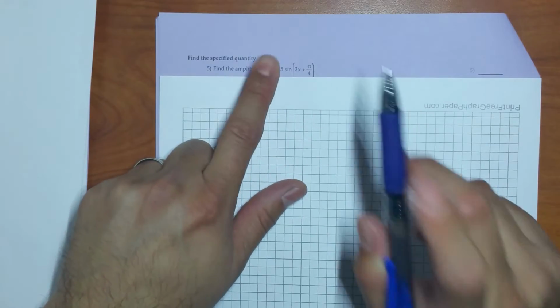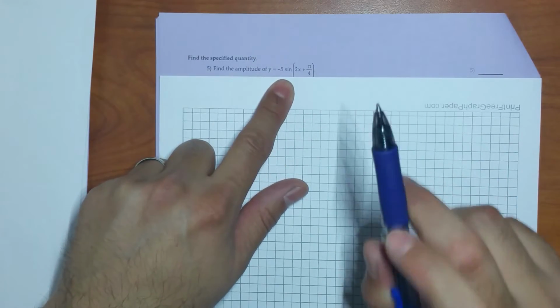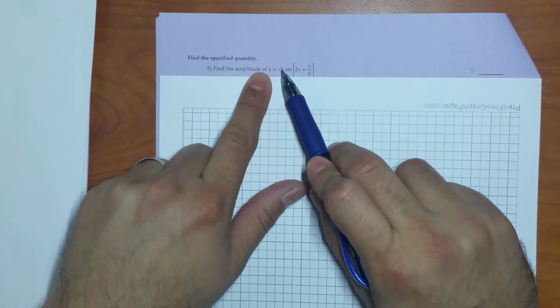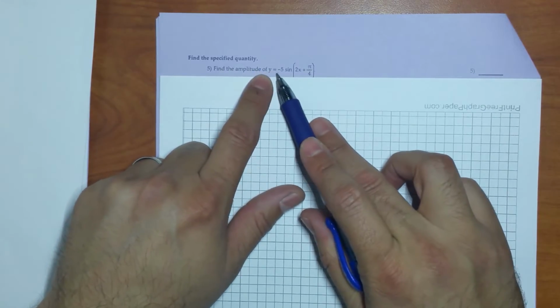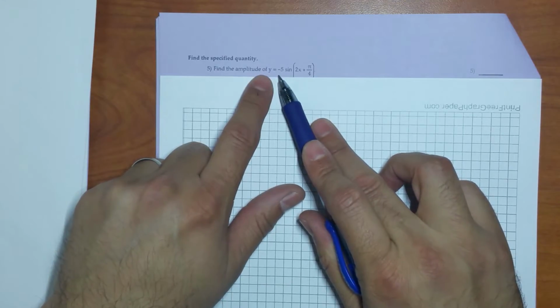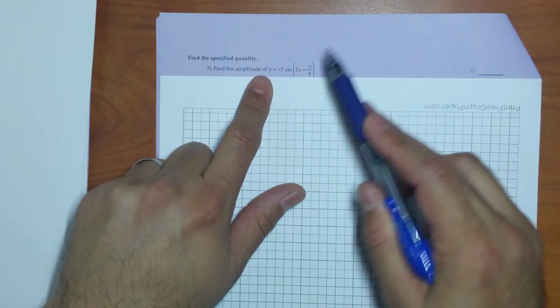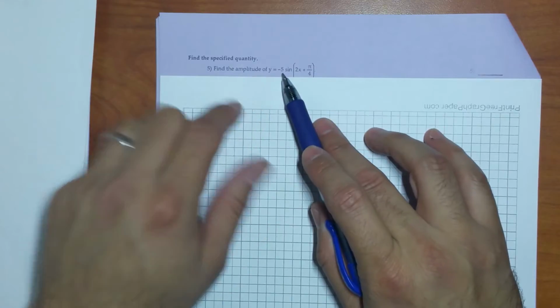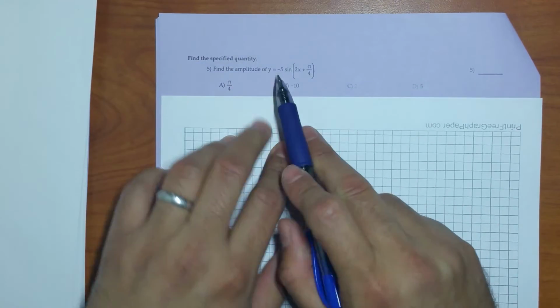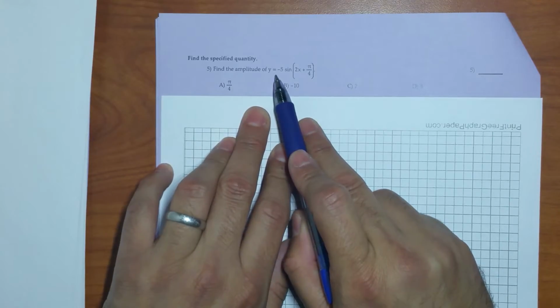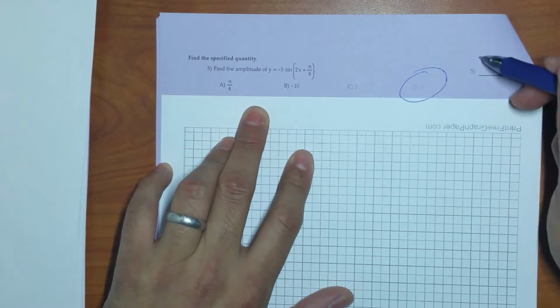But now, for this one, the amplitude is actually 5 because it goes up 5 and down 5. But the negative tells me the direction that it would go. So it starts negative or it goes positive, whichever it starts at. So the amplitude for this would be 5. Okay? The negative just tells me the direction of that. So my answer has to be D.